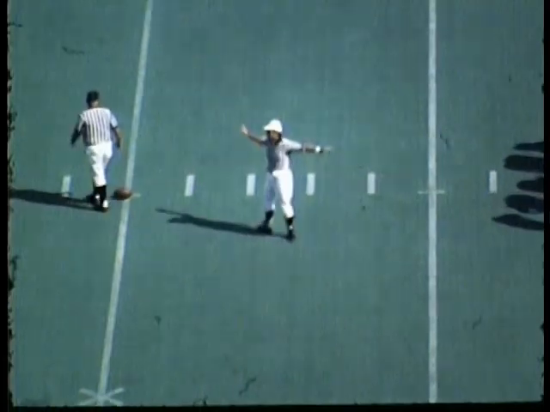A double penalty against UCLA, motion and holding against Iowa. So it's going to be UCLA's ball, 1st and 10 on the 40-yard line in Iowa territory.